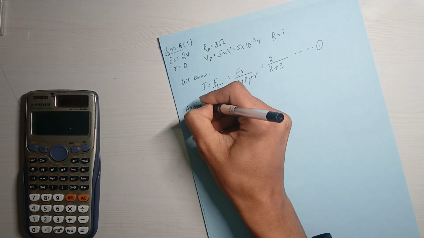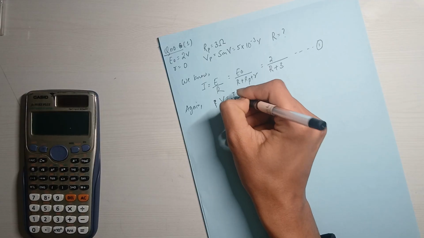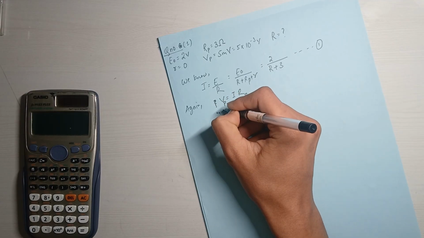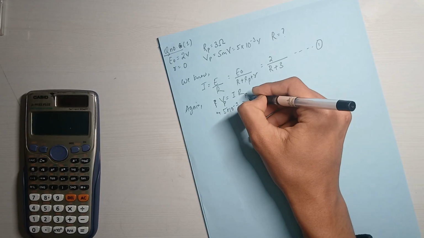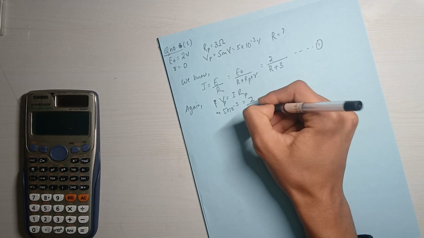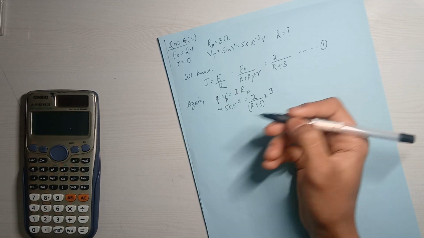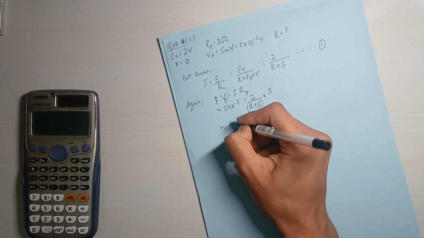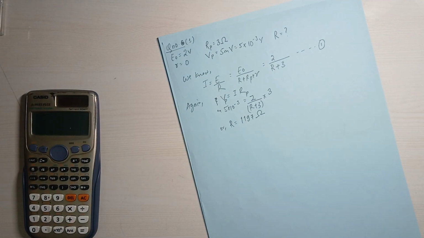Again, we also know that V equals IR, and this is for the potentiometer wire. So 5 × 10 to the power minus 3 is equal to I, and we need to put the value from equation 1 into it, with RP as 3. If you do the necessary calculations, you will find the R value to be 1197 ohm. We calculated this in the last video.